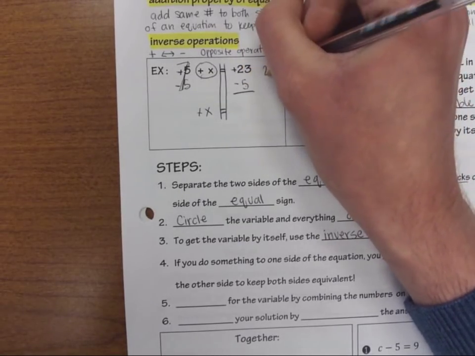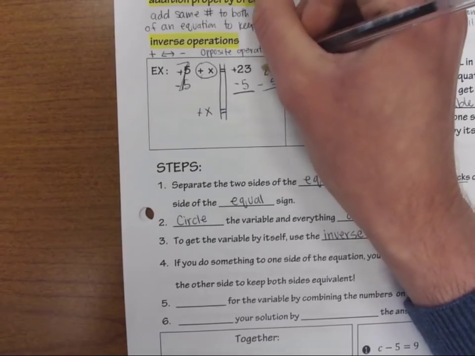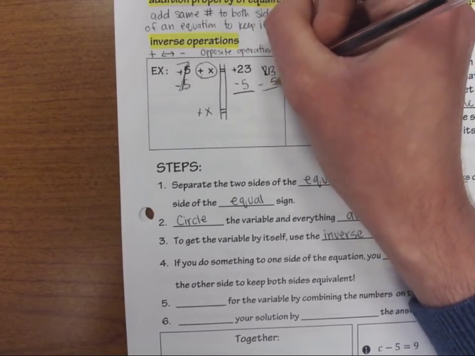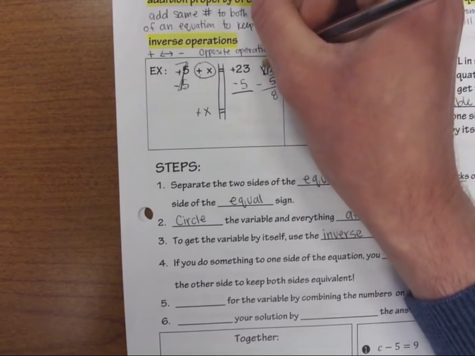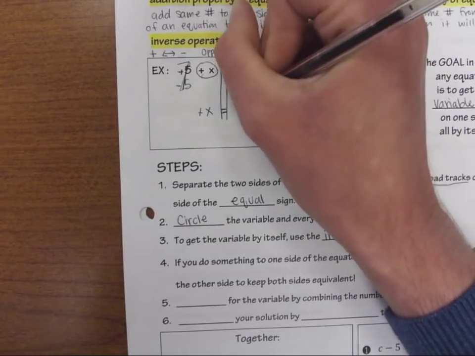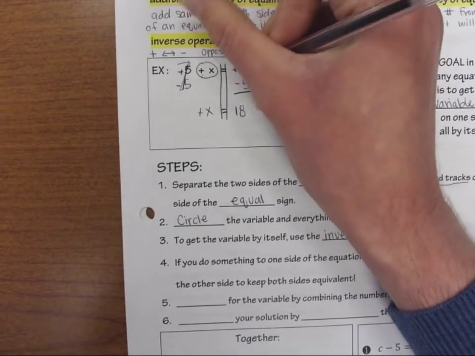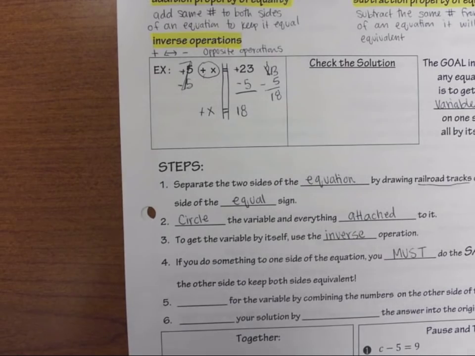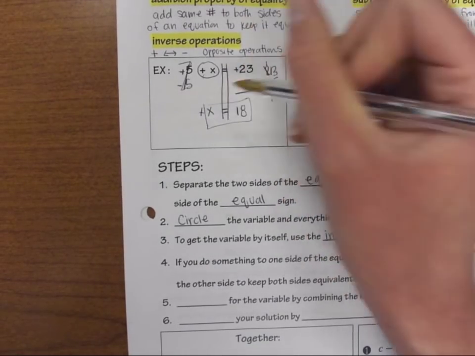23 minus 5 is, if I take my 23 and my 5, I can borrow. 13 minus 5 is 8. 1 minus 0 is 1, so I get 18. Remember, I changed that to a positive 23 right there. So I get x equals 18.